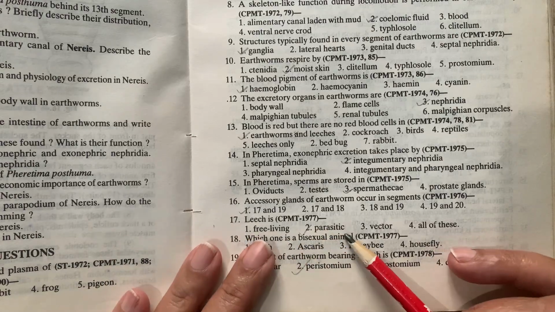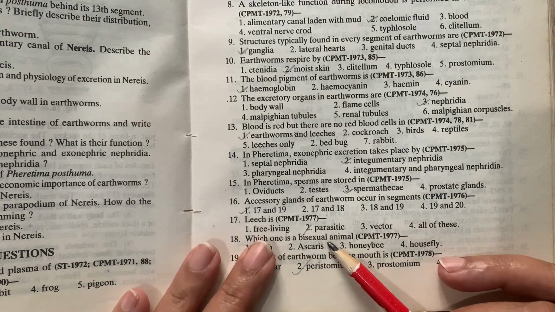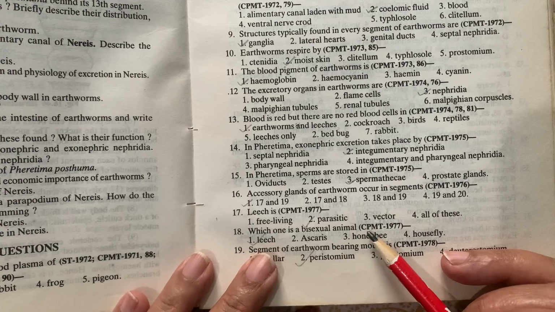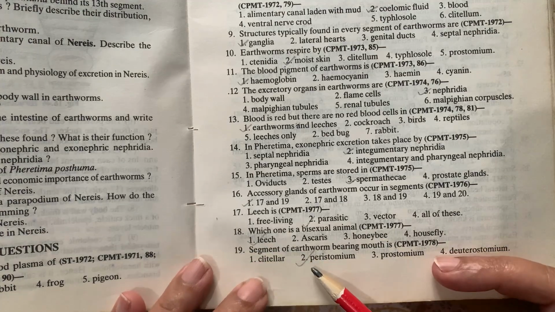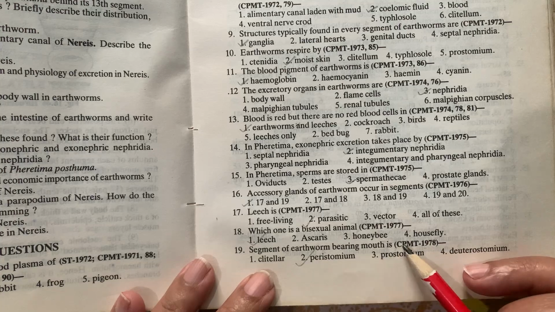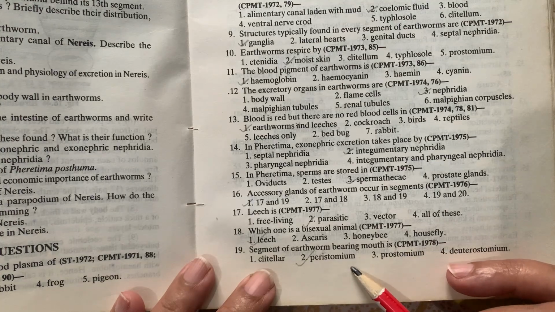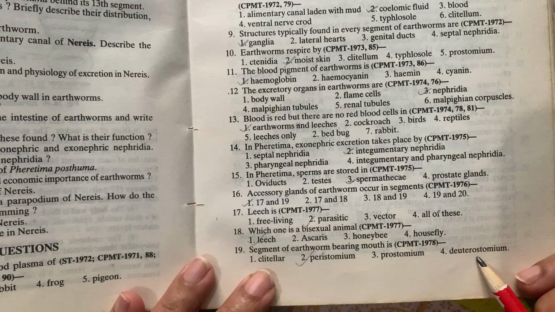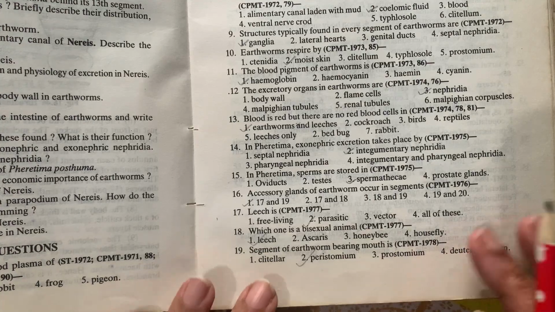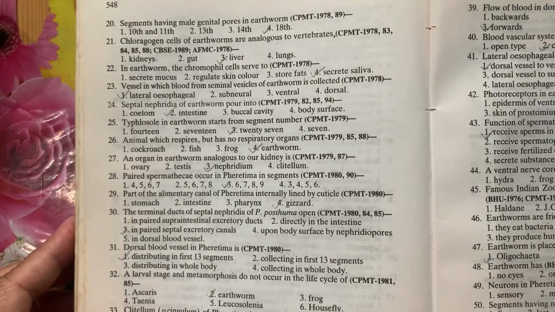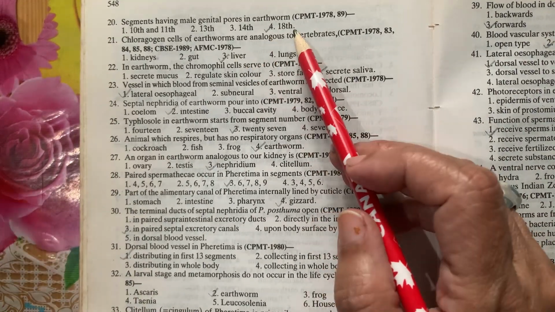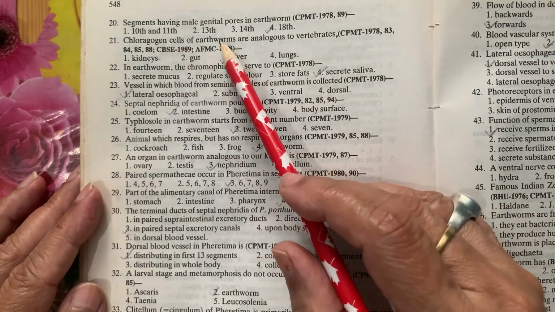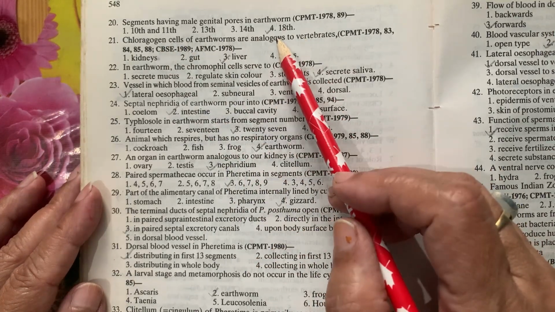Leech is free living, parasitic, vector, all of these. It is parasitic. Which one is a bisexual animal? Leech, ascaris, honeybee, housefly. Correct option leech. Segment of earthworm bearing mouth is clitellum, peristomium, prostomium, deuterostomium. Second option correct, that is peristomium. Segments having male genital pores in earthworm: 10th and 11th, 13th, 14th, 18th. Correct option is 18th.